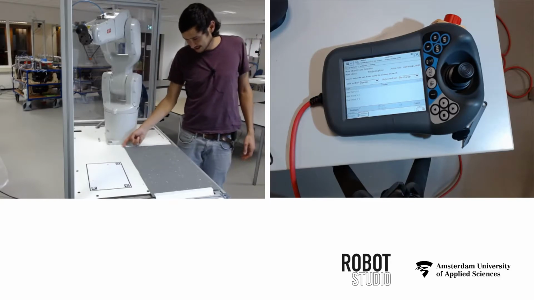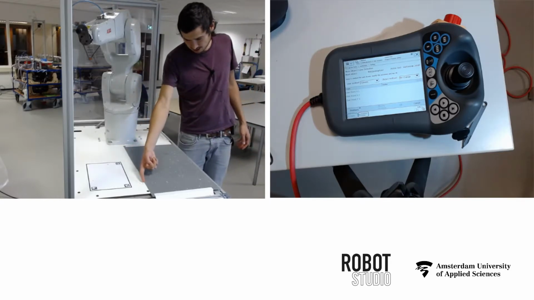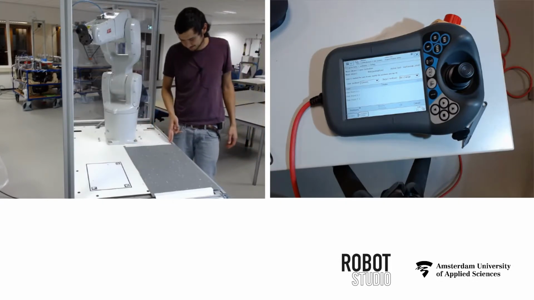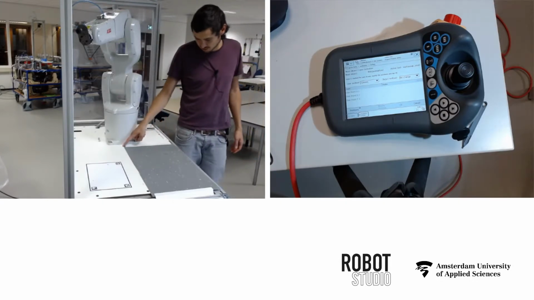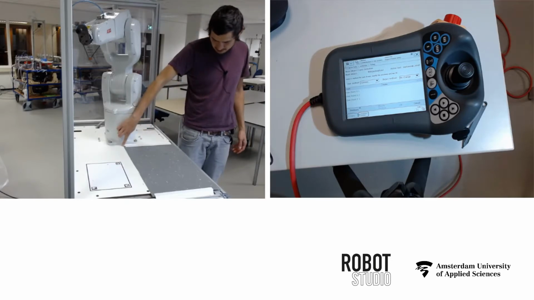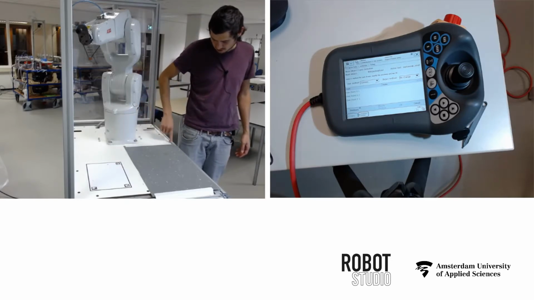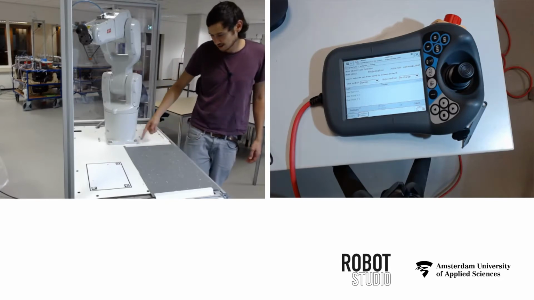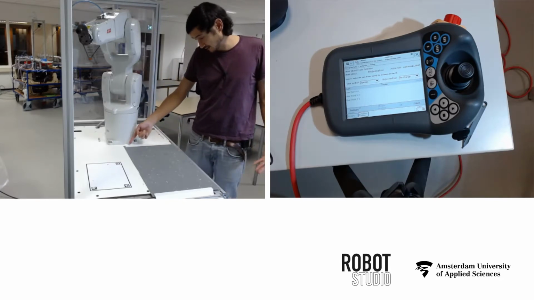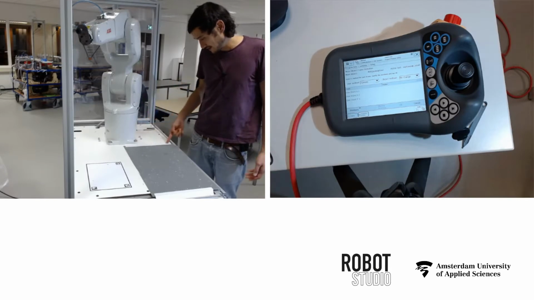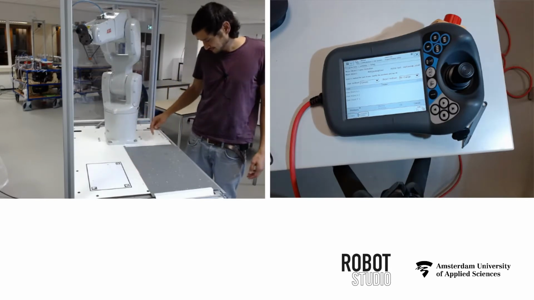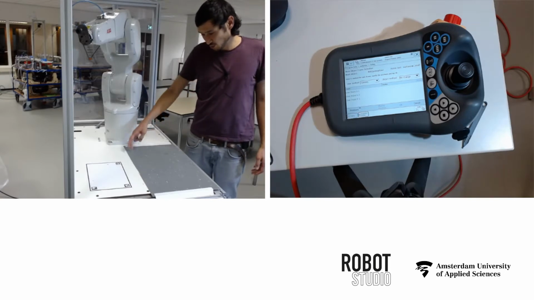We want the x-axis to be along this line, and the y-axis along this line. So x1 will be here, this will be the origin. x2 will be somewhere along this line. It doesn't really matter where, as long as it's on the line. And y1 will also be on this line.